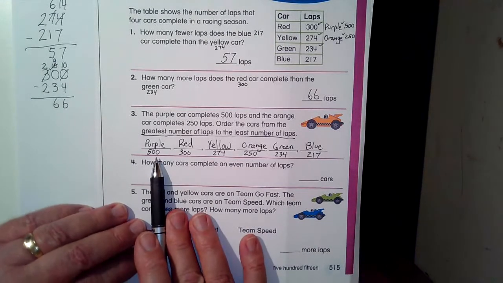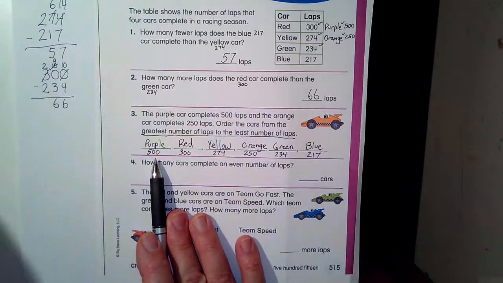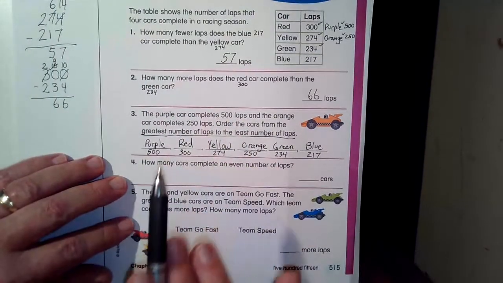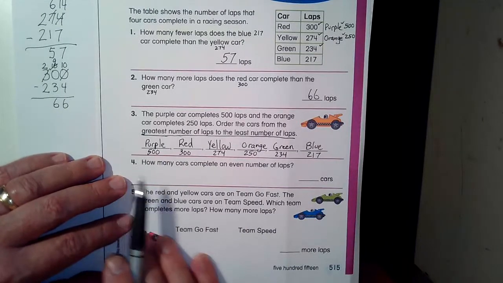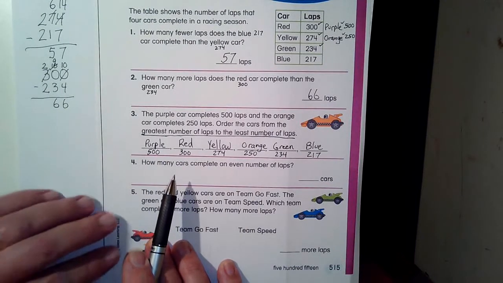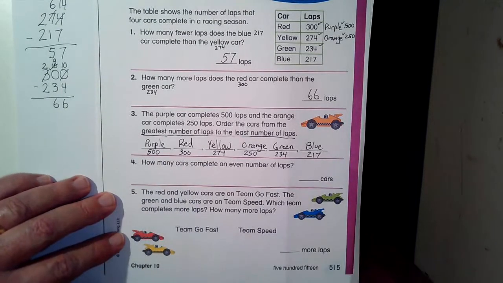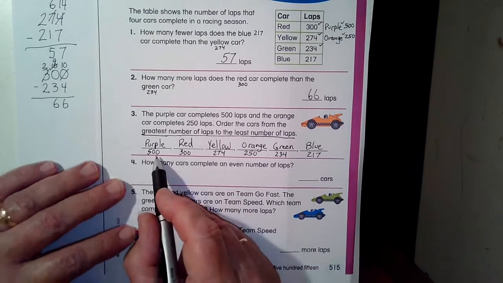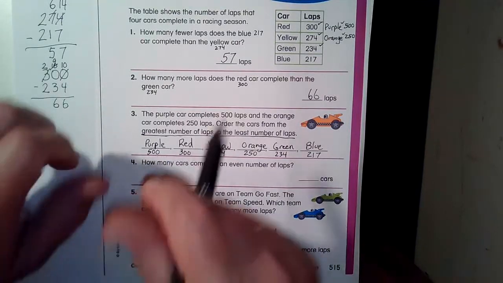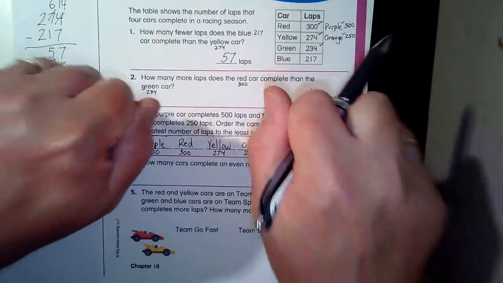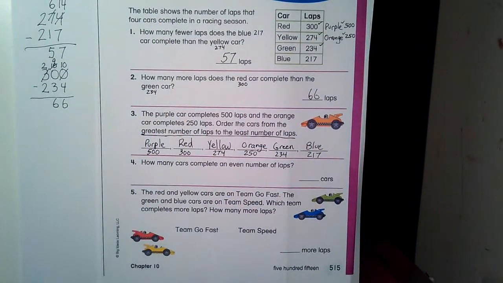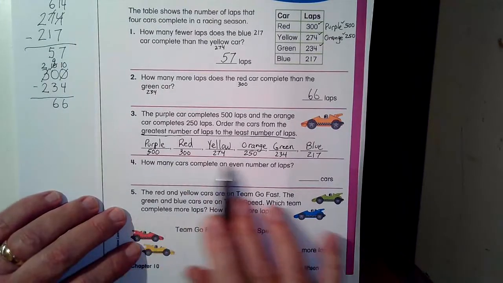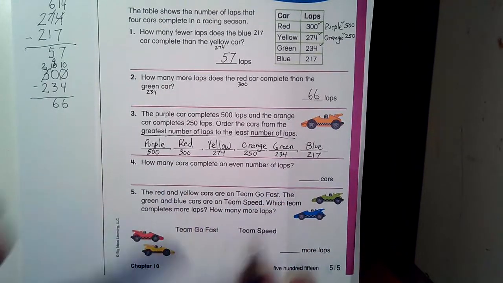All right. How many cars complete an even number of laps? Well, we know from early on and all through this year that the ones digit is the only digit we need to look at in order to find out if it is even or not. If my ones digit can be broken into 2 equal teams, then I will know that it is an even number.